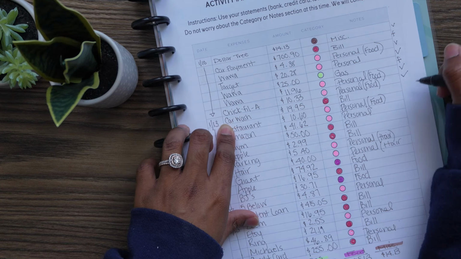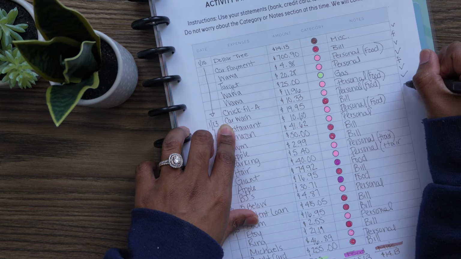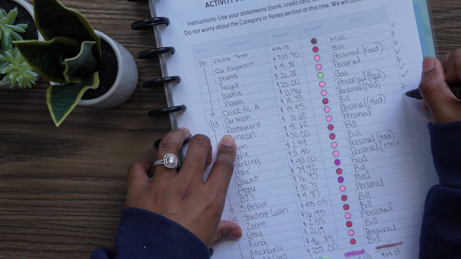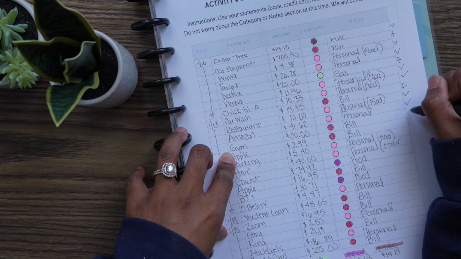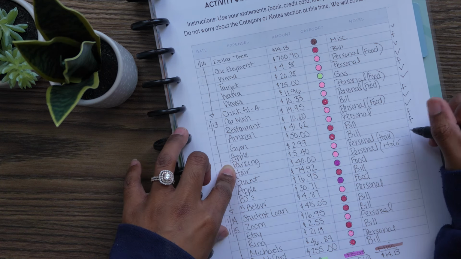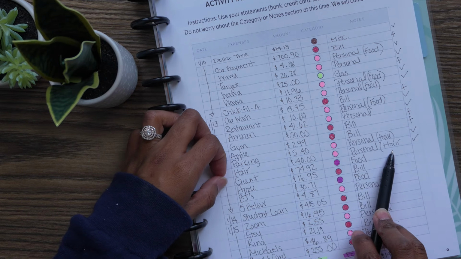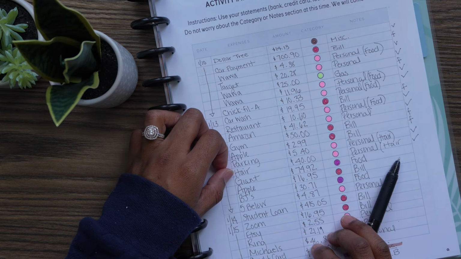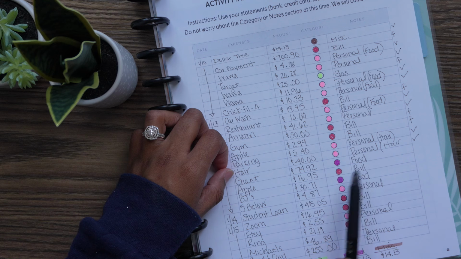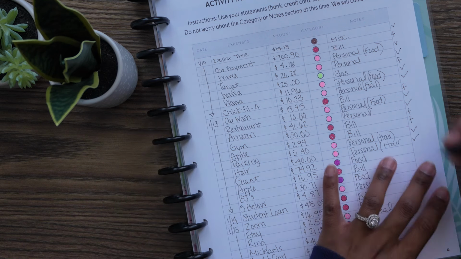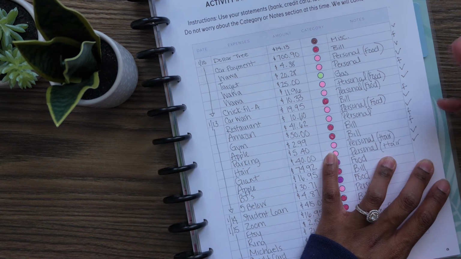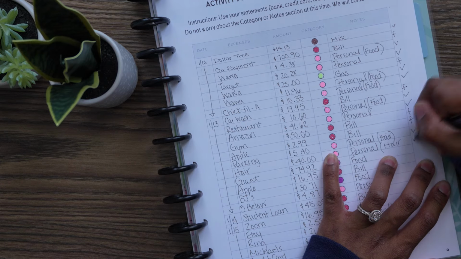Variable, variable. This is a bill, so that is fixed. Variable, variable, fixed, fixed, variable, variable. So like hair, I'm not getting my hair done every week. I should get it done every month, but that doesn't happen. So that is why it's a variable expense. Why are my V's looking like check marks?